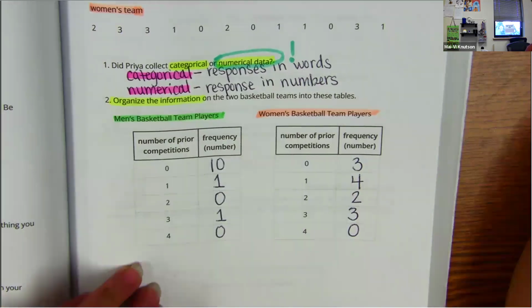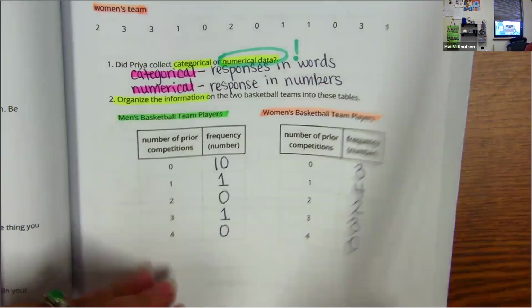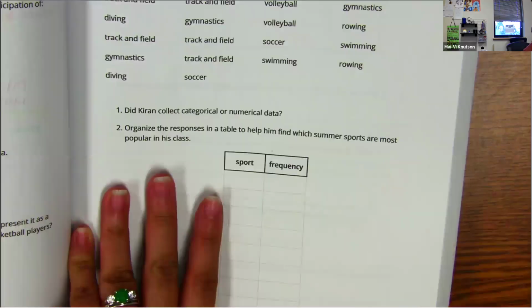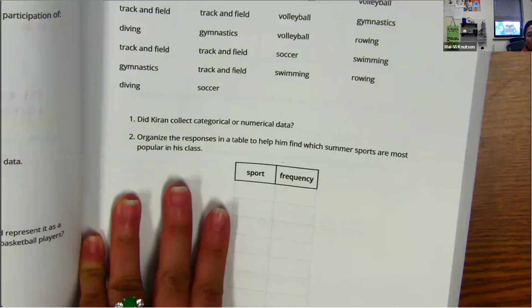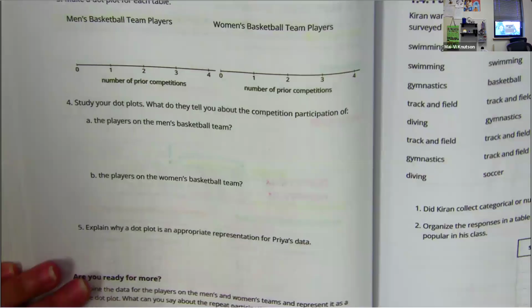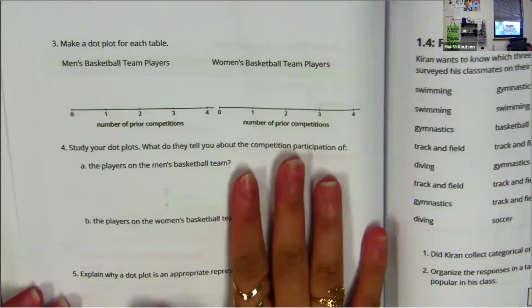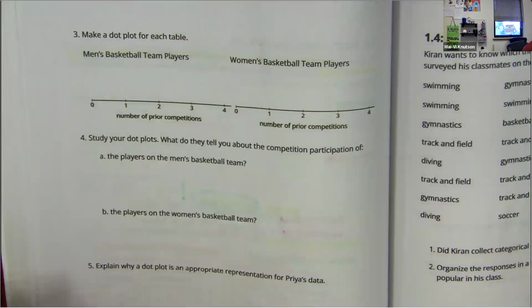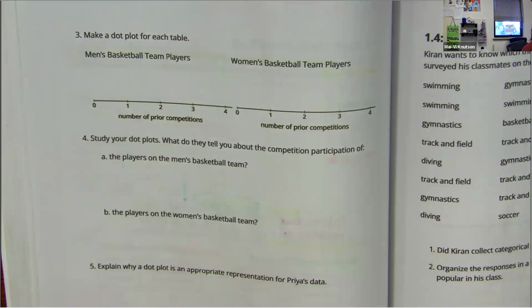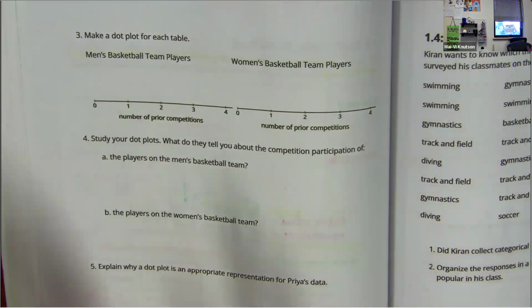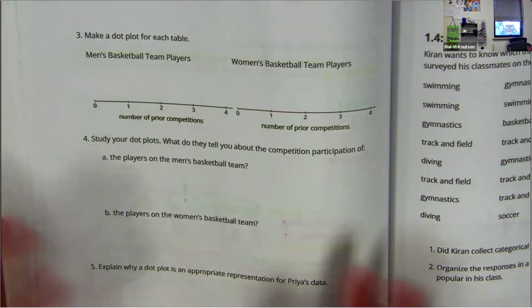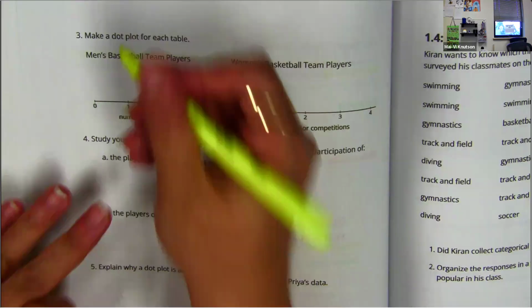All right, go ahead and flip for me. I am now on page 164. So let's practice making dot plots. We organized our data. Now we're going to make dot plots. I do not know why I put all my highlighters to one side and far away from me. All right, make a dot plot for each table.